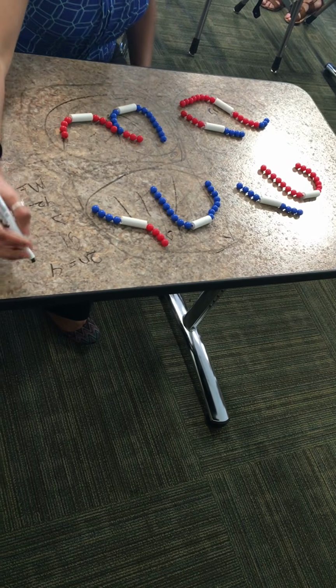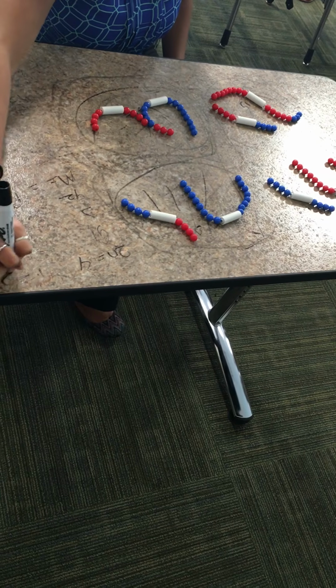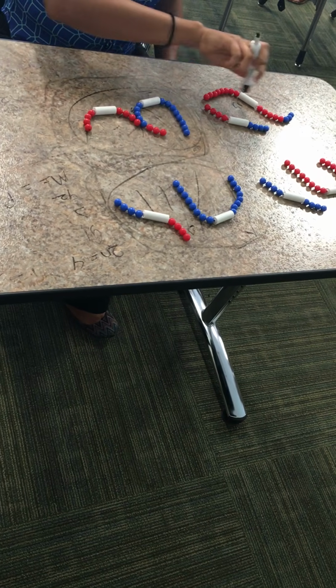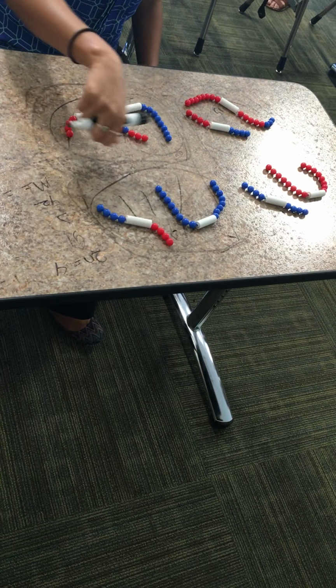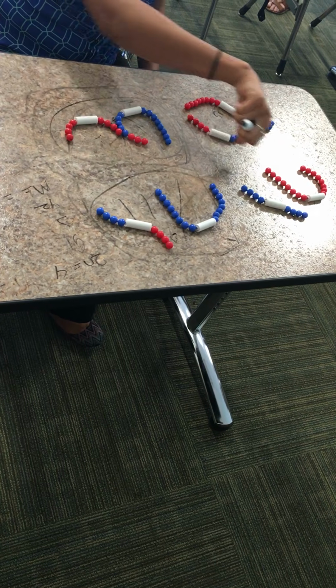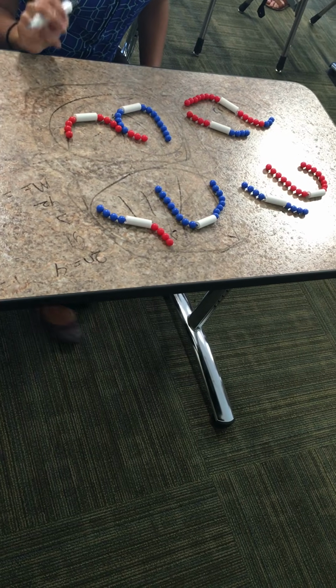Remember, the original cell had 4? Now each cell is haploid, they just have half. So each cell just has 2. 1, 2, 1, 2, 1, 2, 1, 2. And the 2 that are here are not the same as the 2 that are there, not the same as these other 2. This is why.